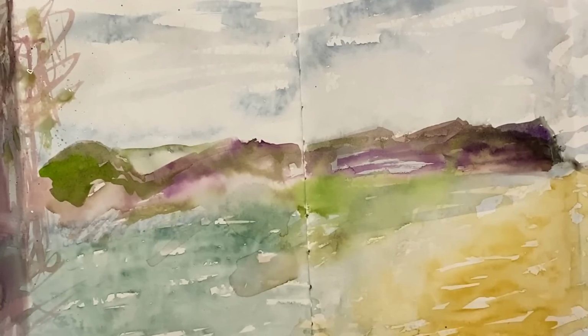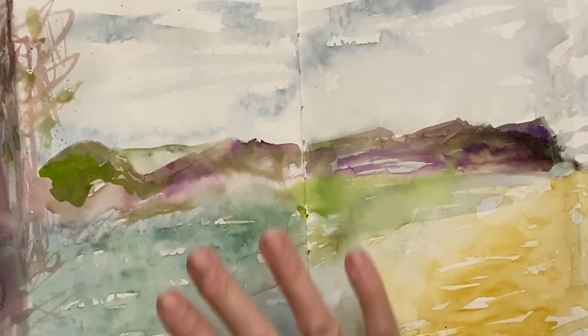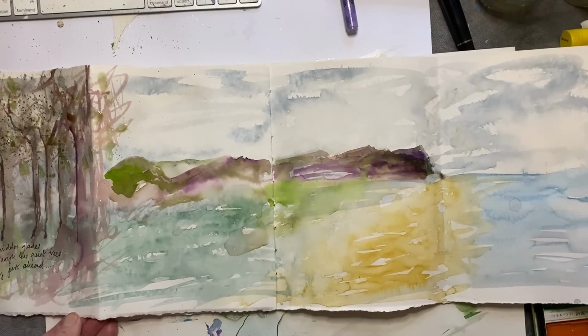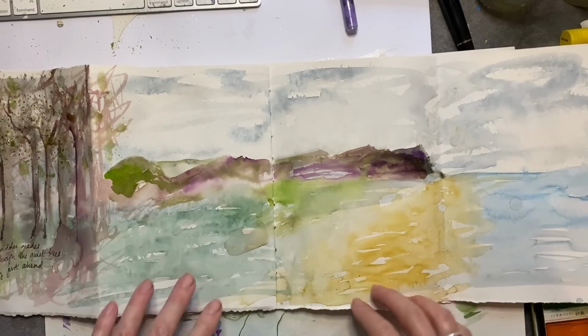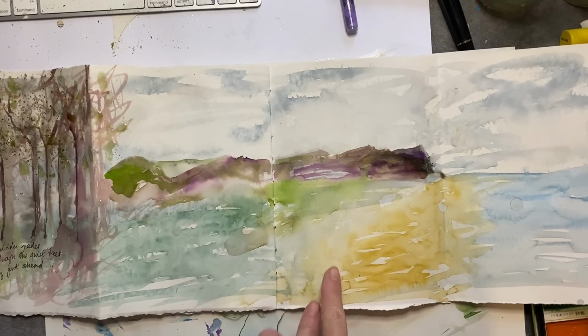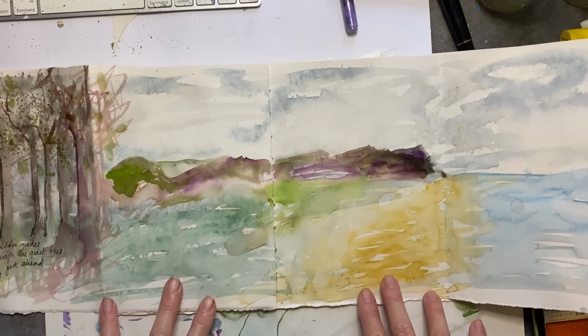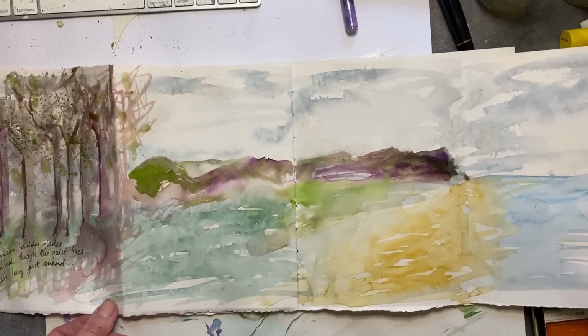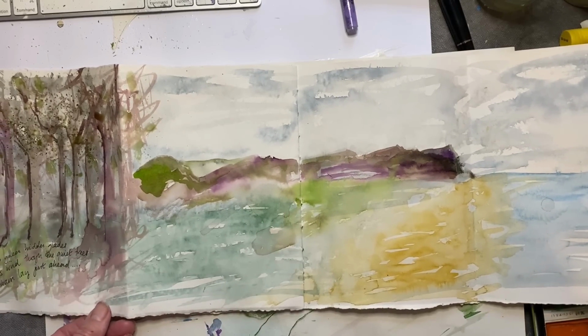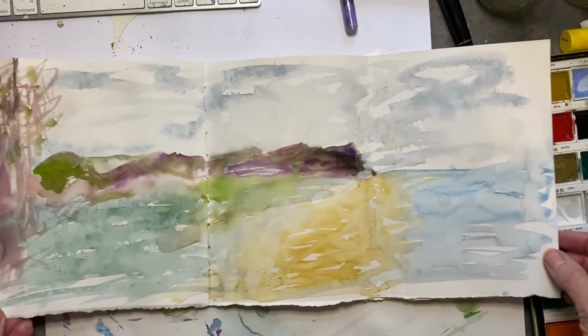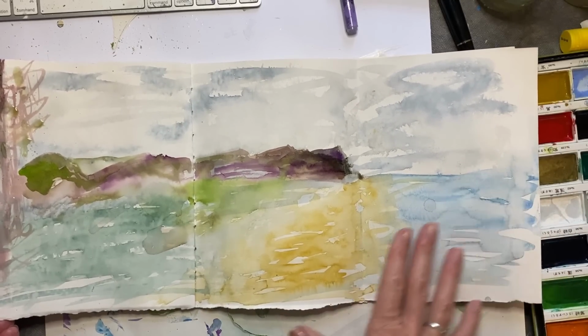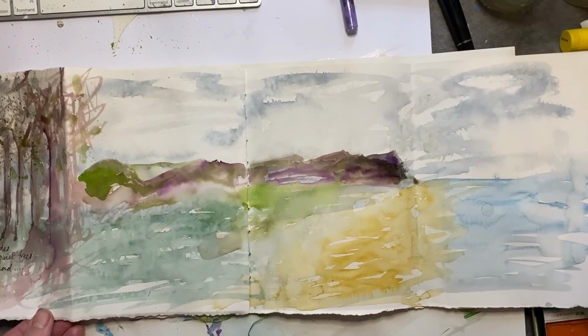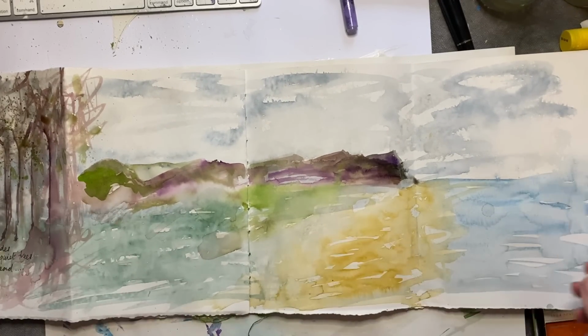So that's what I'm going to do, and I'm not going to do any more on this page except my writing. I might put a few little elements in, but at the moment I'm really happy with how this is looking. It has the feel that I want, and I might put a few little boats here as I illustrate it. And this is the joy of working in a journal, is that you can just add to it.